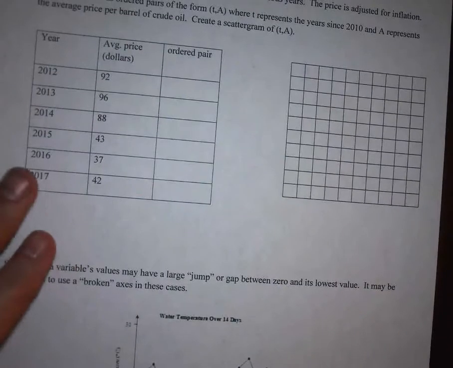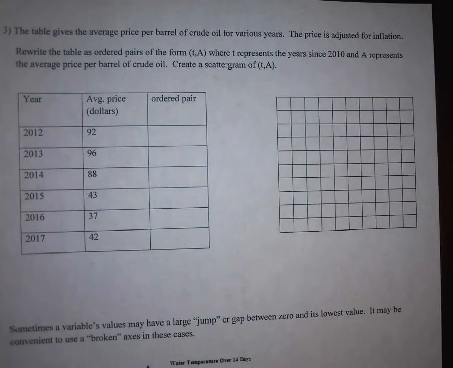Okay, the second page to look at. The second example gives the average price per barrel of crude oil for various years, adjusted for inflation. So rewrite the table as ordered pairs of the form T, comma A, where T is the number of years since 2010, and A represents the average price per barrel of crude oil. And we're going to create a scattergram for T, comma A.